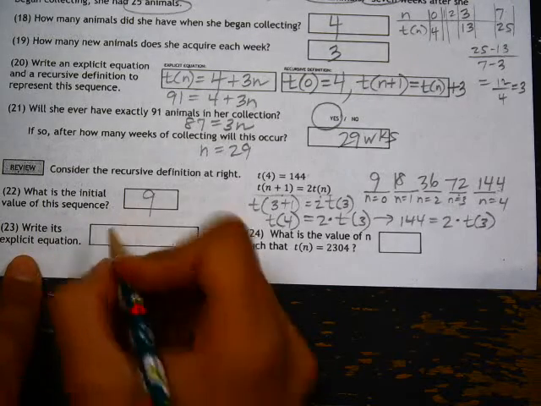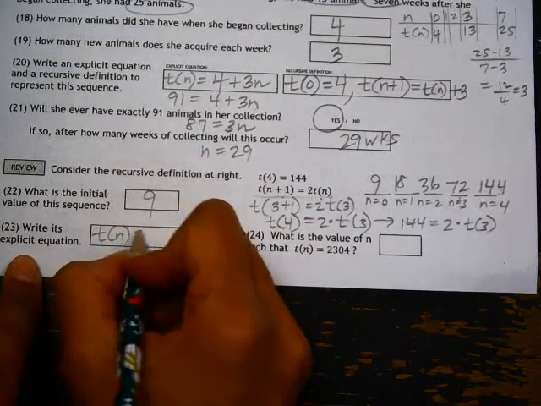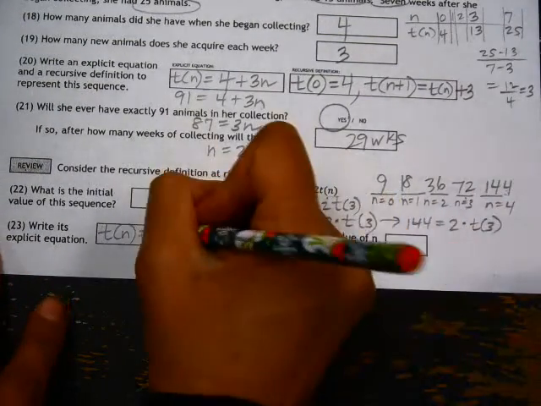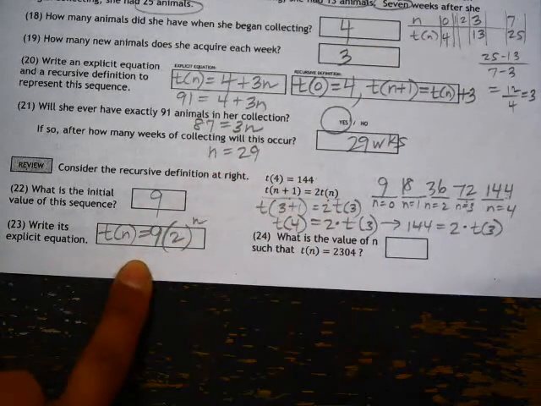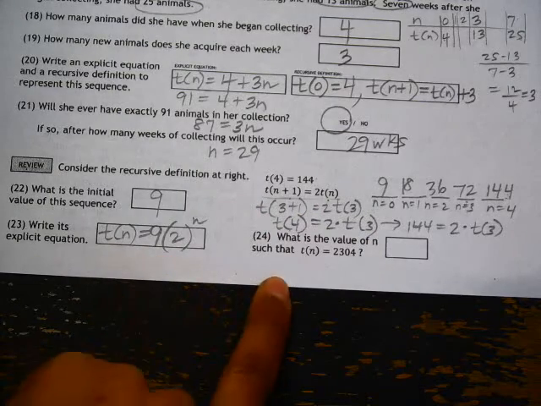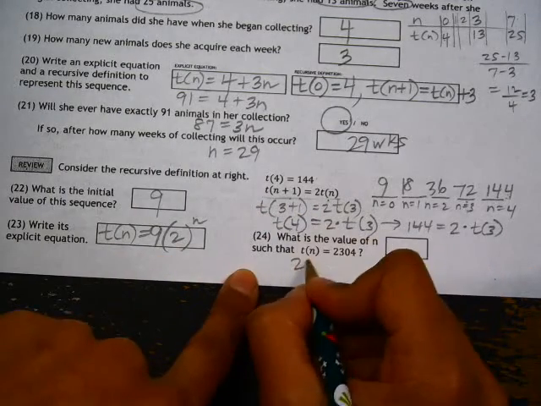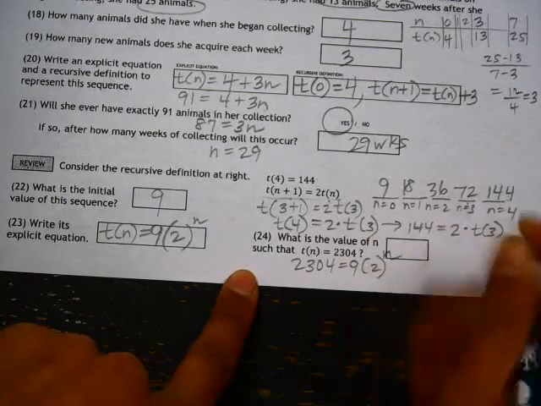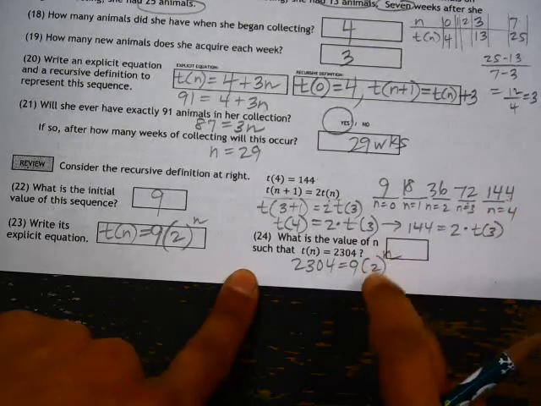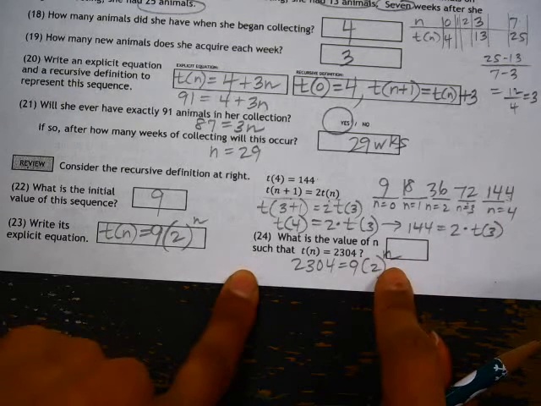The explicit equation, t of n equals, since I can tell that the initial value is 9, I put that as my initial value in my geometric sequence, and I'm multiplying by 2 each time. What is the value of n such that t of n equals 2,304? In this case, you could just continue your table until you get there, or you can guess and check on your calculator to see when you get there.